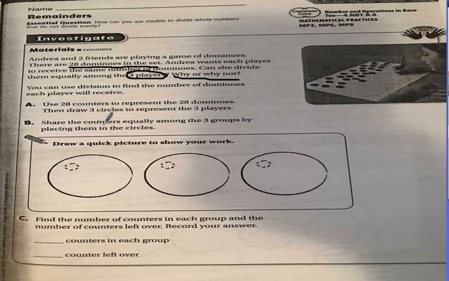Share the counters equally among the 3 by placing them in the circles. So like this little person over here's got the 3 circles, and then they got the counters. See if you can equally put them in there. So put one in there, and put another one, and then put another one, and then start over. Put this one in here, this one in there, and that one in there. See if you can end up doing that. So I'm going to pause the video and draw it in. I'm just going to be putting them in one by one, and then I'm going to count 28.